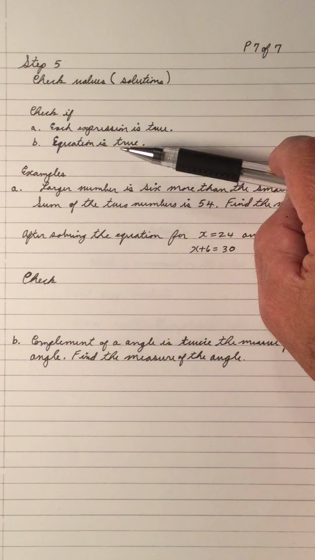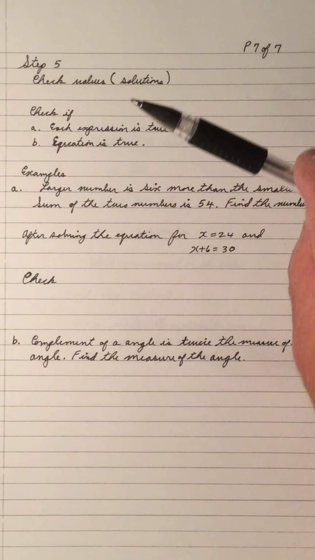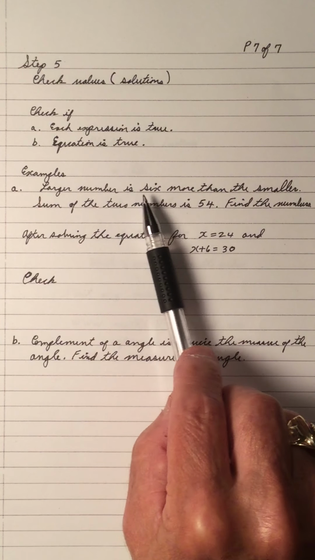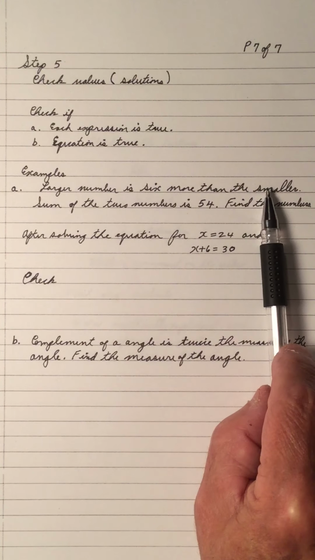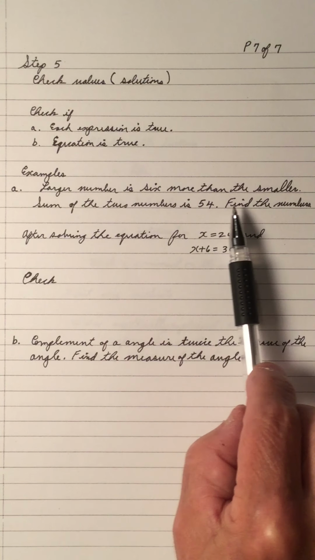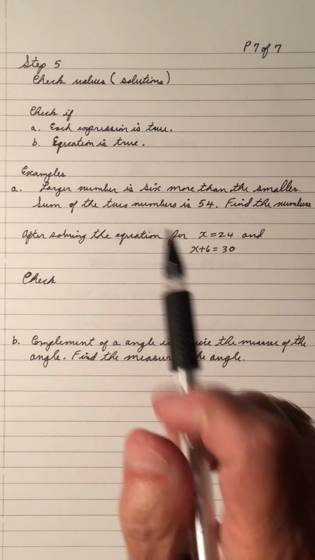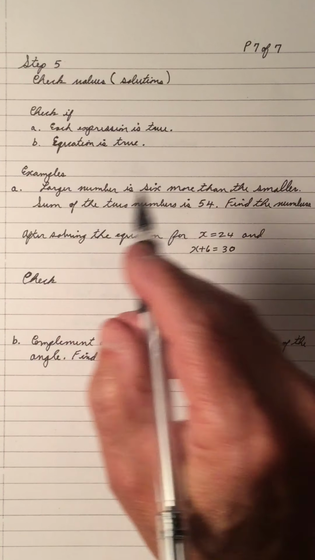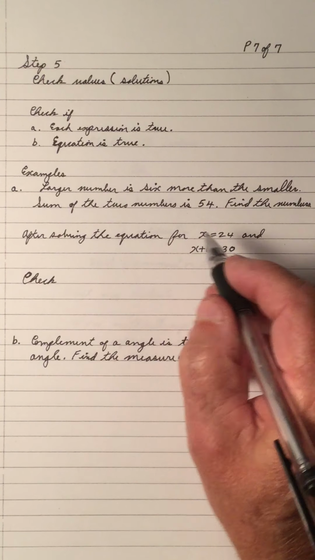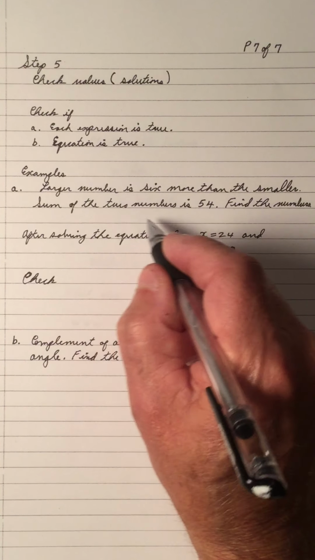So you have to check it in the equation to make sure it's true. Let's explain with examples. The larger number is 6 more than the smaller. The sum of two numbers is 50. Find the numbers. So let's pretend we let x be the smaller number, and the other number is x plus 6. We write out the equation, all done.